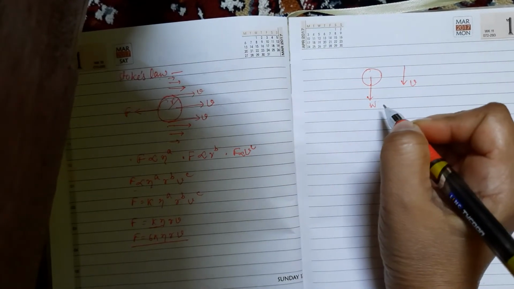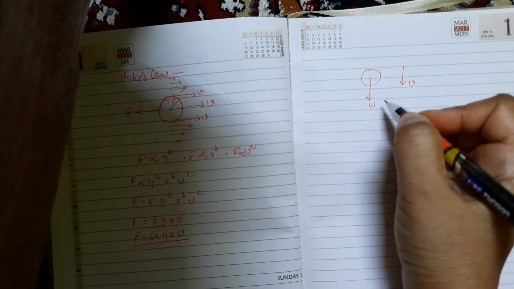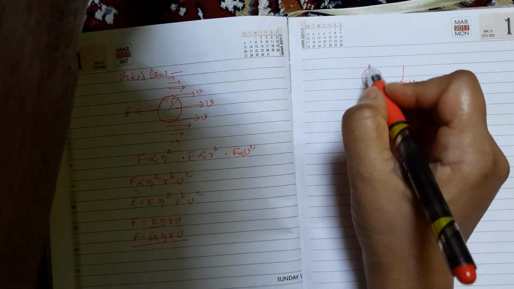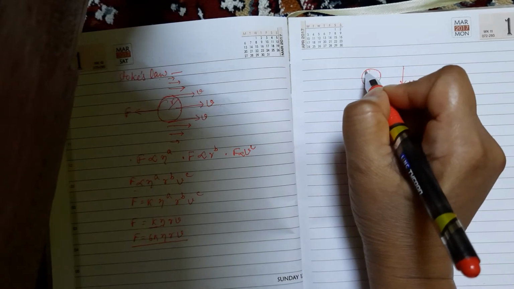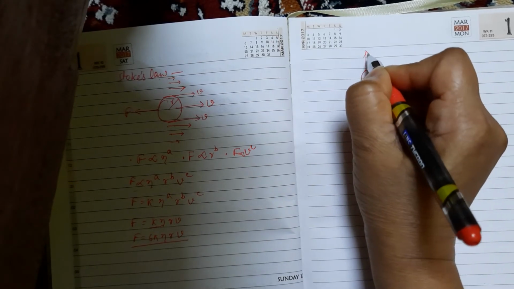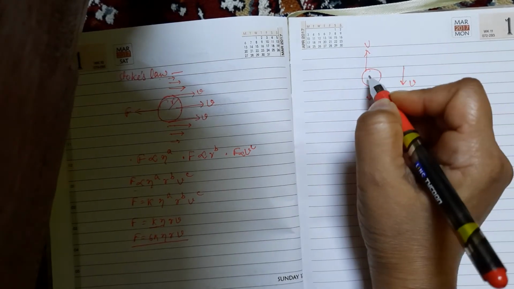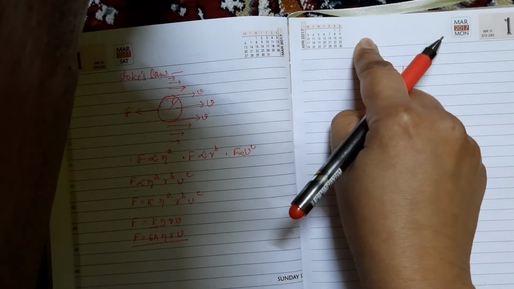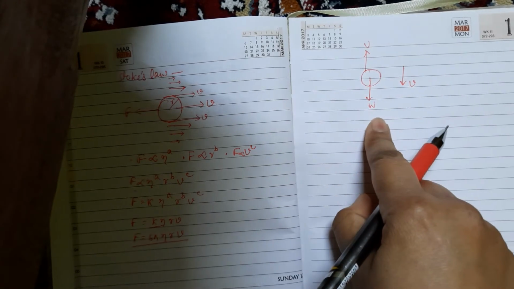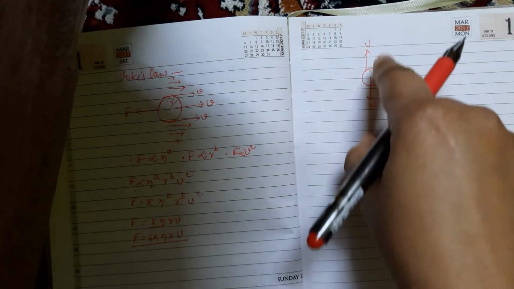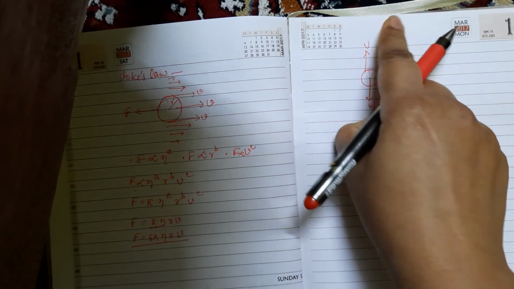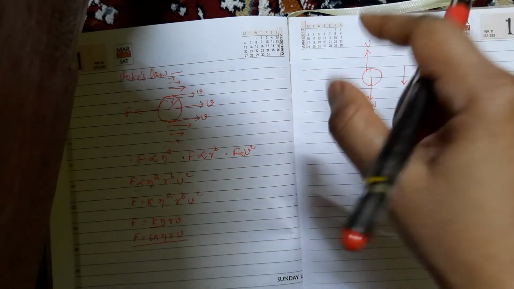In this case, the different forces acting on the body are weight, which always acts in the vertically downward direction. The fluid through which the body is coming down will always give an upward force, that is upthrust. As the body is coming down, the force of viscosity will act in the upward direction, opposite to the direction of movement of the body.